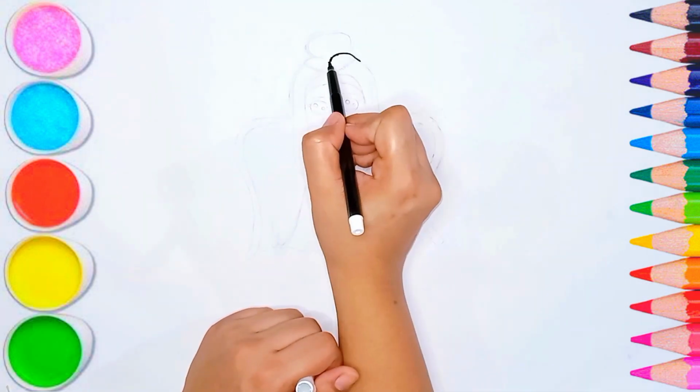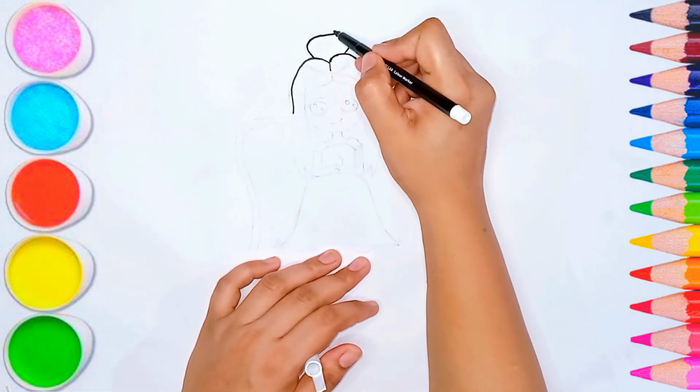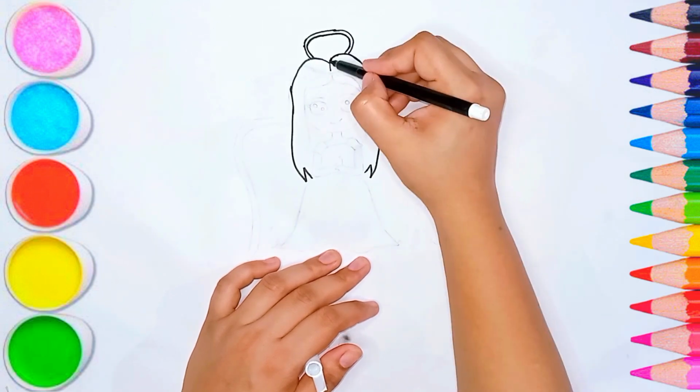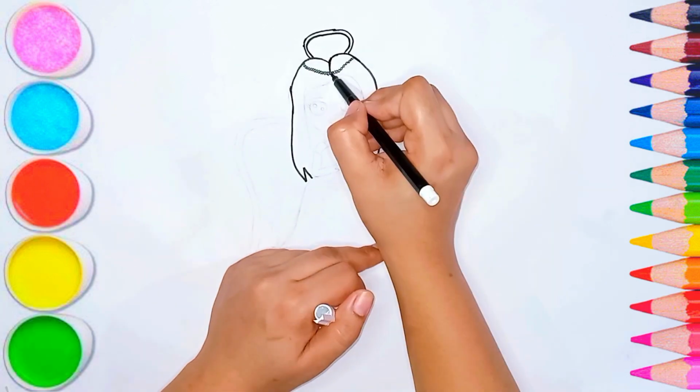So let's get started. Start by drawing her hairline and then add some wavy lines to show her long hair cascading down. You can get creative with her hairstyle. And don't forget her crown. Draw a small, pointy crown on top of her head.